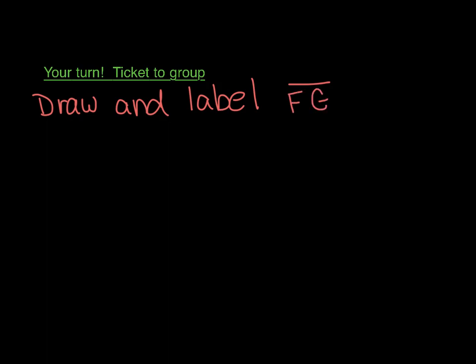So now it's your turn. For Ticket to Group today, I'm going to give you a few problems to do on your own where you're asked to draw and label line segments, lines, and rays. So the first problem, I want you to draw and label line segment, let's call it FG. Okay, so that's your first problem.